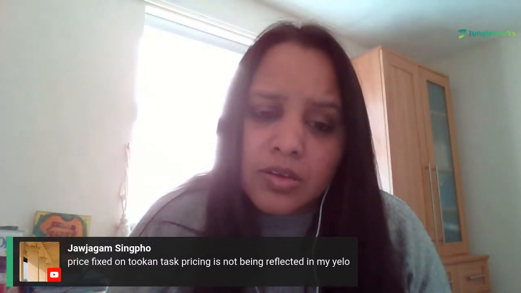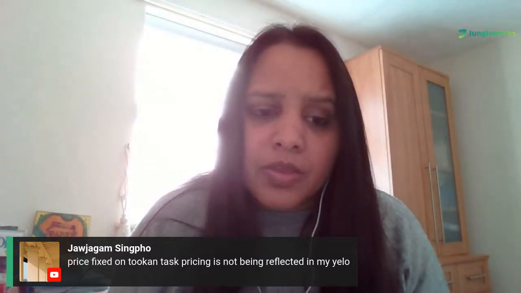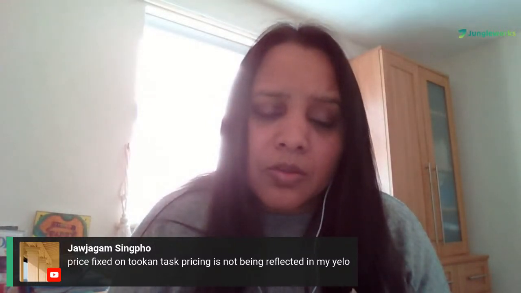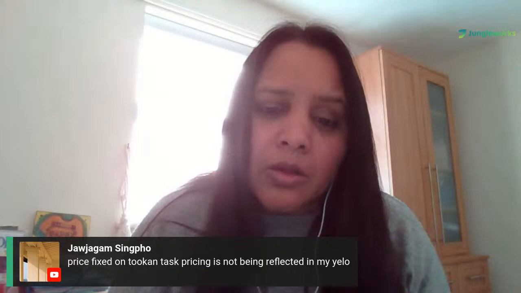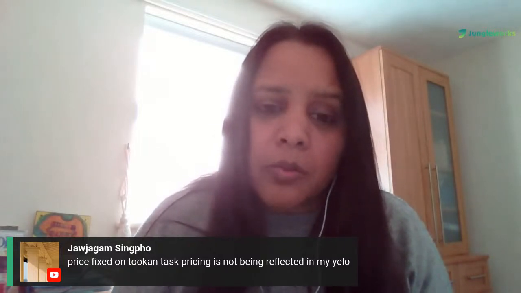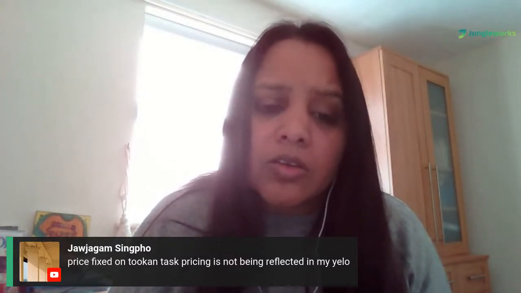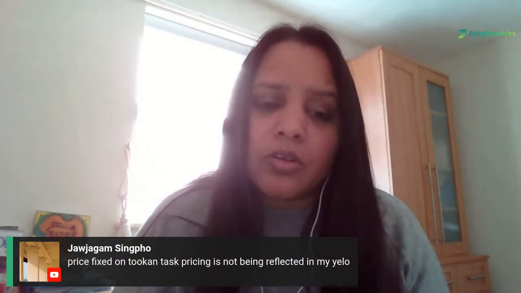Price fixed on Tookan task pricing is not being reflected in my Yellow. This will have to be looked at on an account level. If you can share the details with us on our help desk page, you can raise a ticket and we can review why that's not happening in your specific account and come back to you. So we have a help desk page and we've incorporated a ticketing system whereby you can go on your dashboard, through the help desk chat, generate a ticket, and within a 24-hour period, we'll try and come back to you and resolve the problems for you.